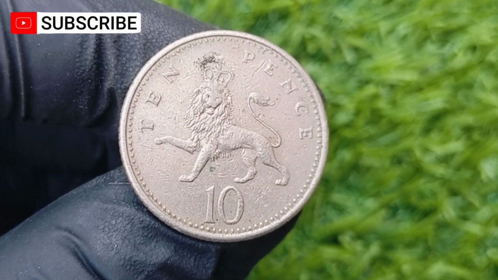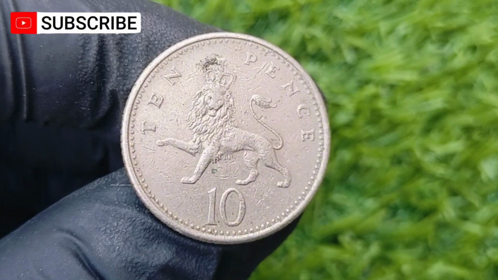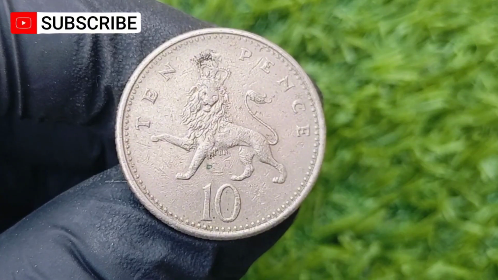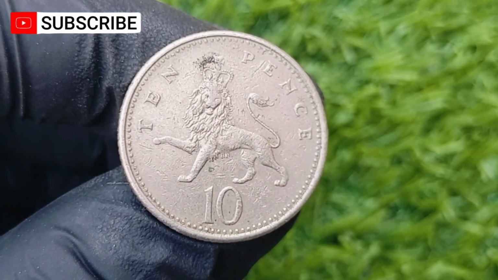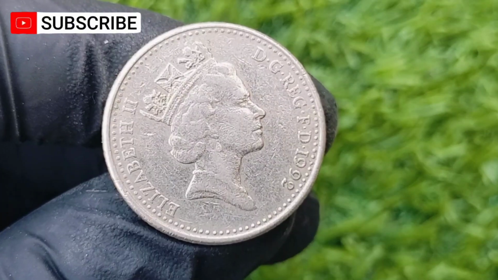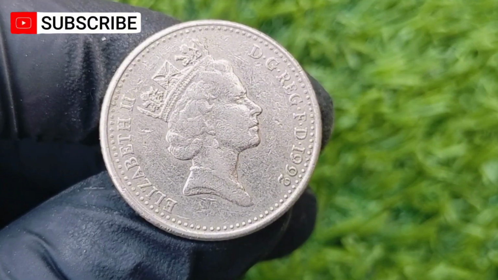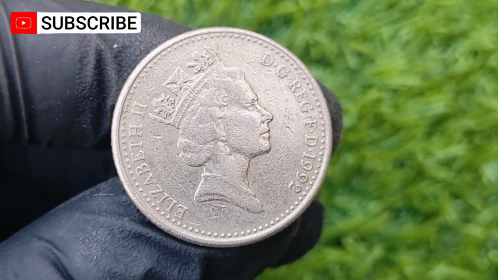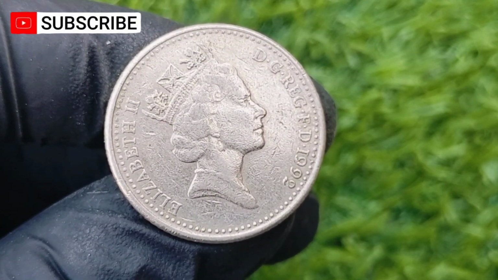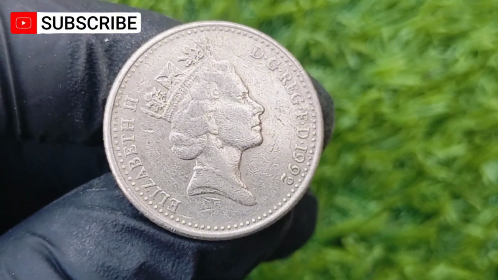As a result, the new smaller 10p coin, first issued in 1992, had a diameter of 24.5 mm, compared to the earlier version's 28.5 mm. Its weight was also reduced from 11.31 grams to 6.5 grams, and its thickness was decreased slightly, making it much lighter and more convenient for public use.